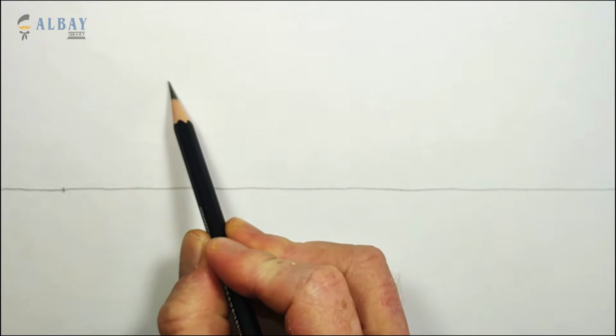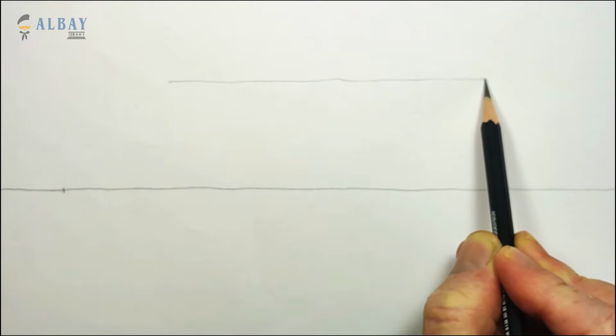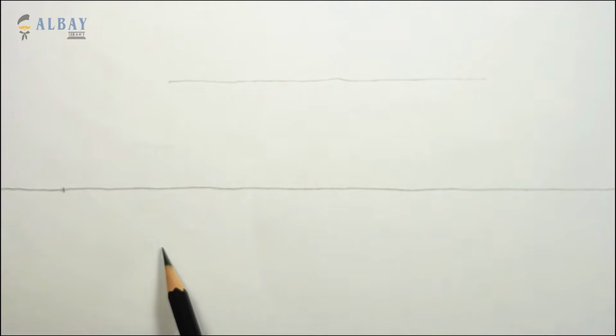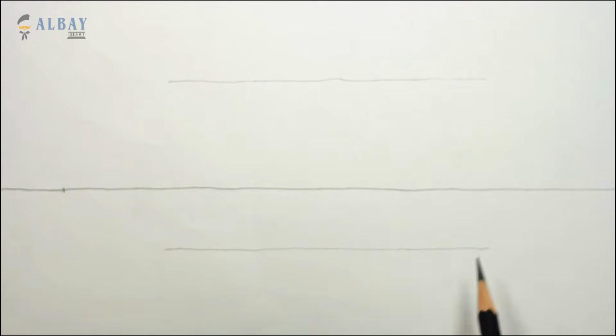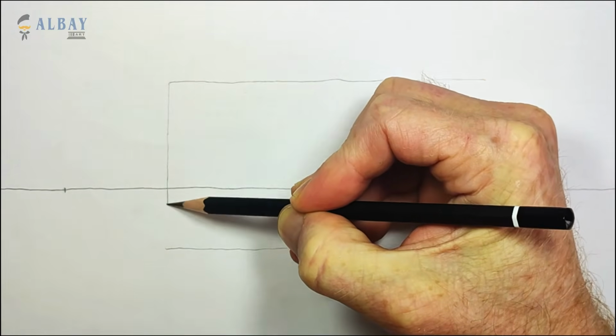Okay, let's start drawing the house. First, I'm going to draw a rectangle. This rectangle is going to be the front of the house. Draw the long sides of the rectangle parallel to the horizon line, and the short sides parallel to the left and right edges of the paper.